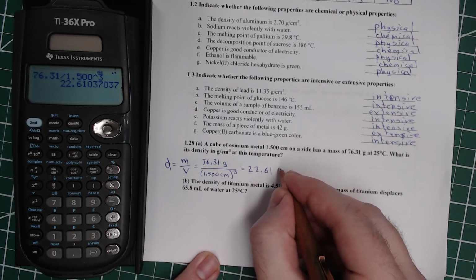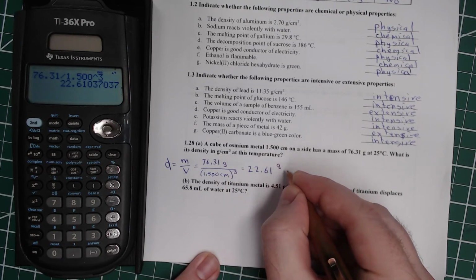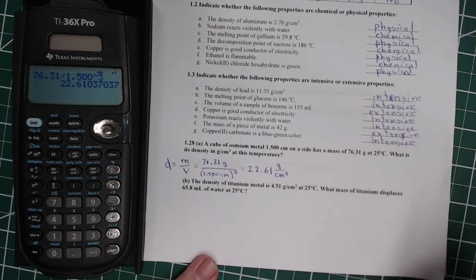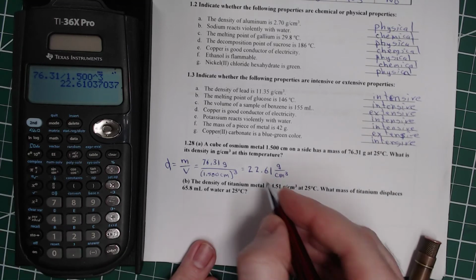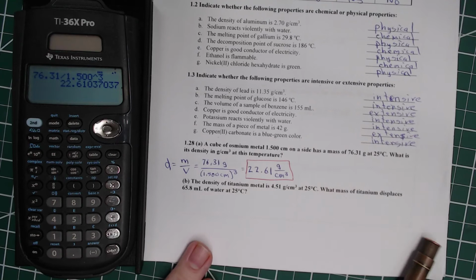There are four significant figures here, and then our units. We always want to write the units. Grams per centimeter cubed. So 22.61 grams per centimeter cubed. And here we'll put a nice little red box around that.